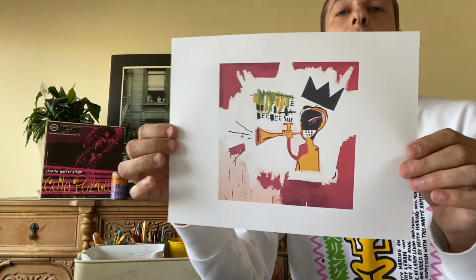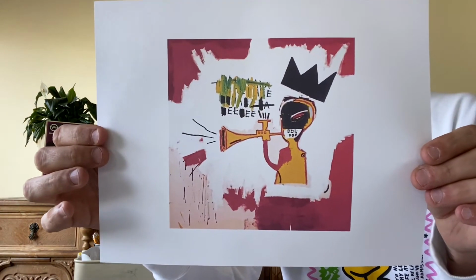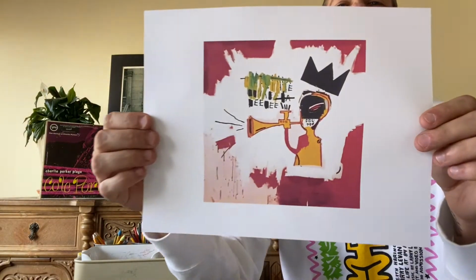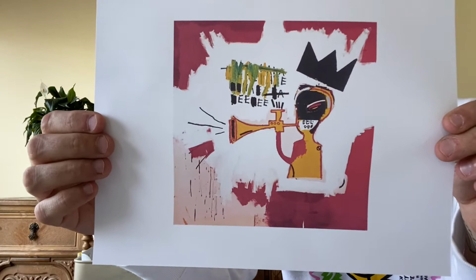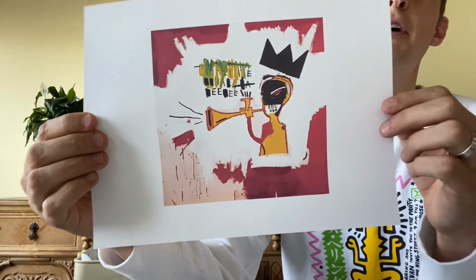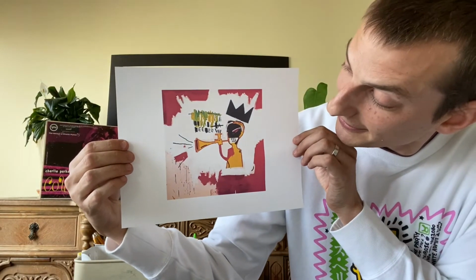So he put crowns on people who he considered his heroes. Here's one of a trumpet player. Remember, he loved that jazz music. So here he put a crown on top of someone playing the trumpet. And he also wrote those words that we were talking about. Those are just letters, aren't they?